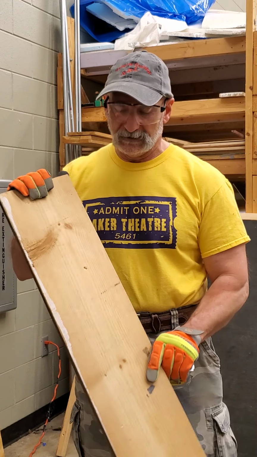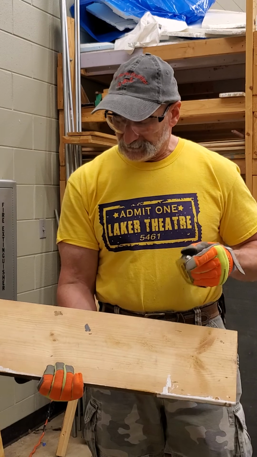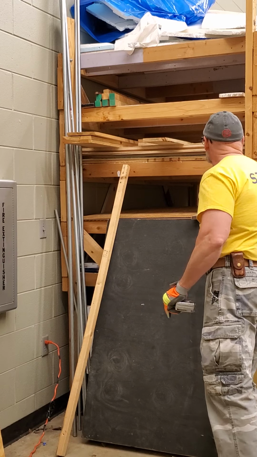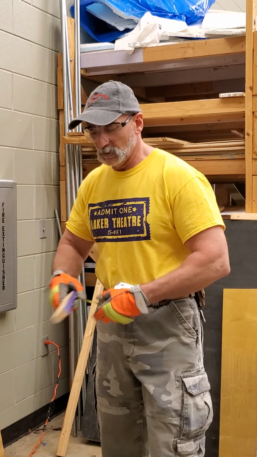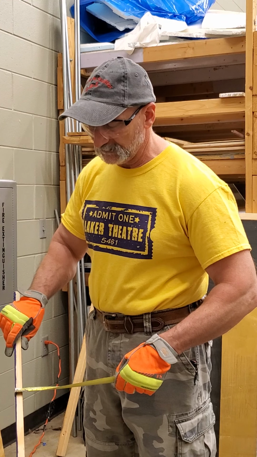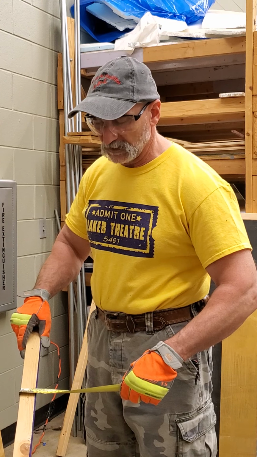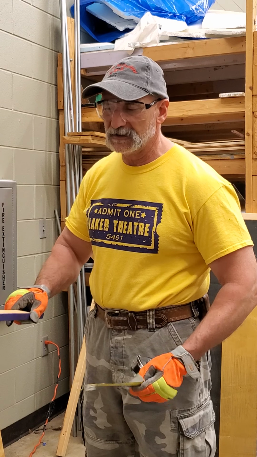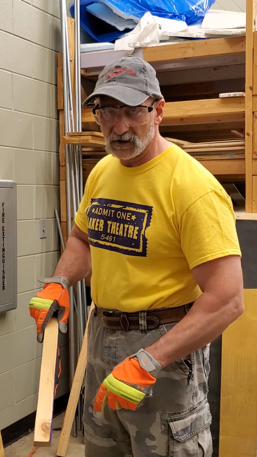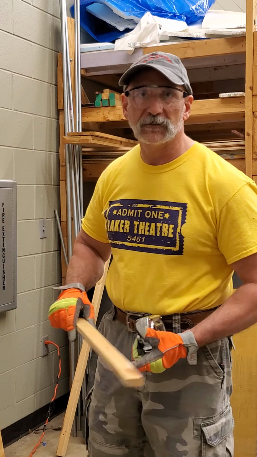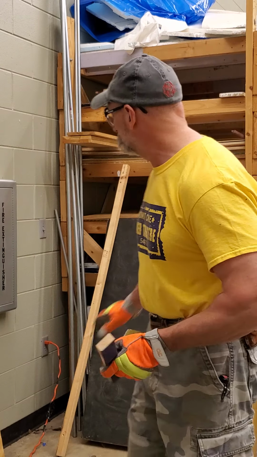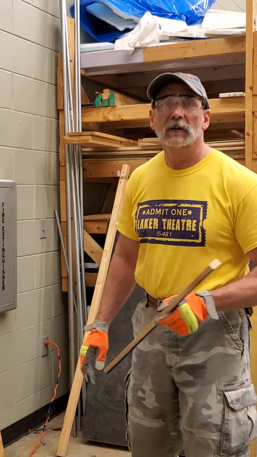So let's look at some of our dimensions. As I said, we've got the 1x2, so it is again 3/4 of an inch, but you'll note this is 1 1/2 inches. You can buy this. This is going to be really weak right here. See how the knot takes in almost the whole width of the lumber? And then we can go wider and wider.